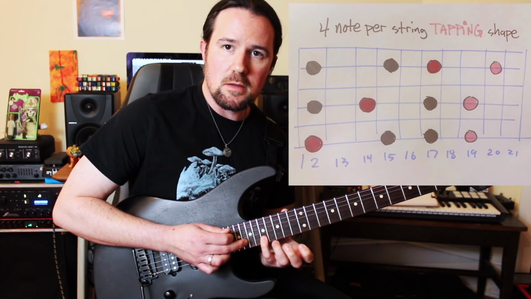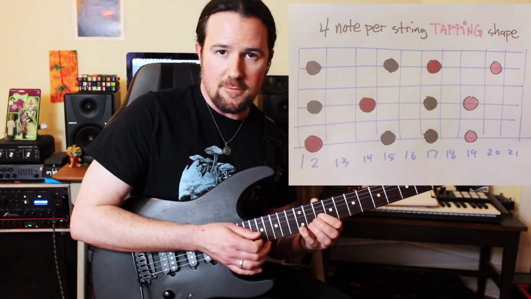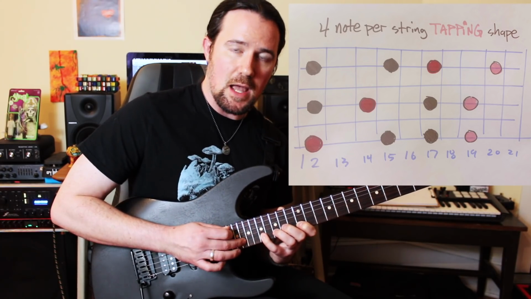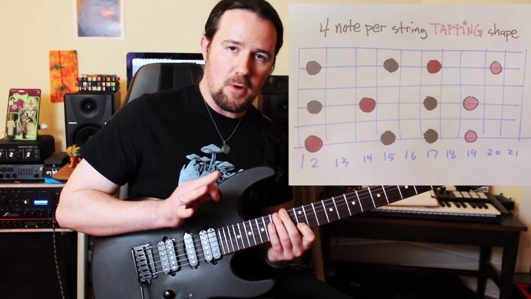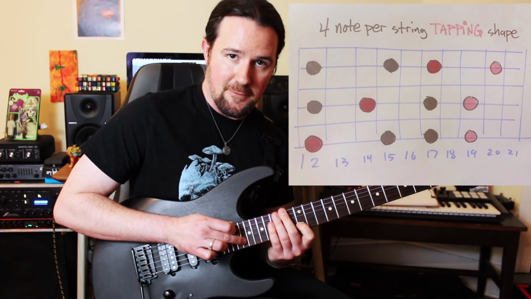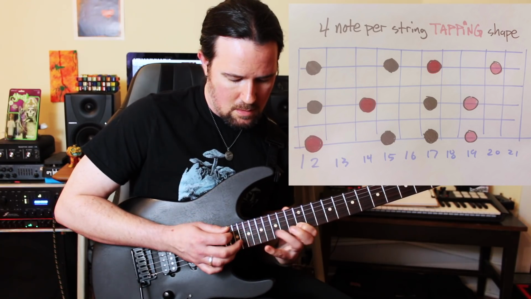So again, notice the minor 3rd gap right there. Same as that string would have looked if we kept those notes, right? 12, 15, 17, and then you're going to tap on the 20. Again, this is a little tricky because you got to watch the right hand here. The other taps have been on 19. This is going to jump up a fret to 20. 19, 19, 20.